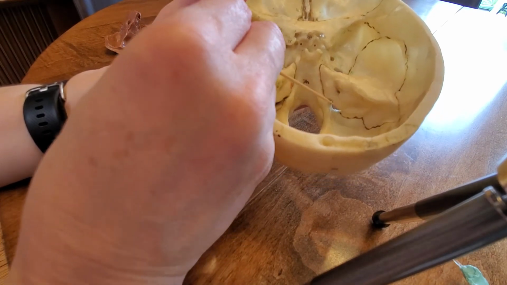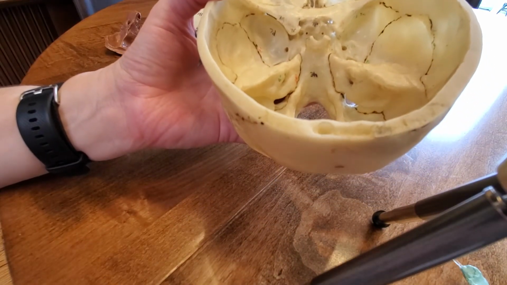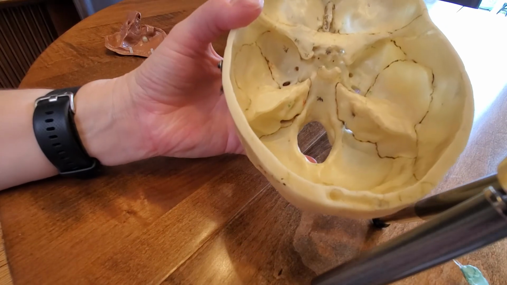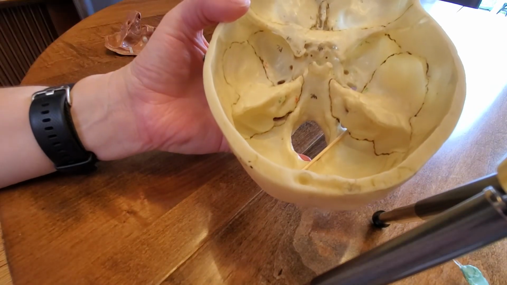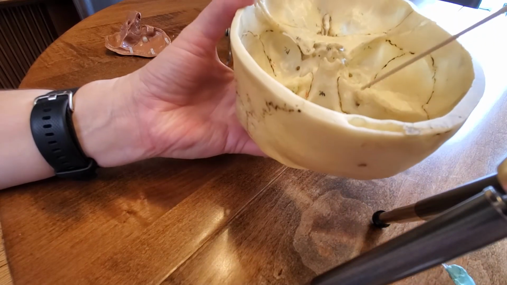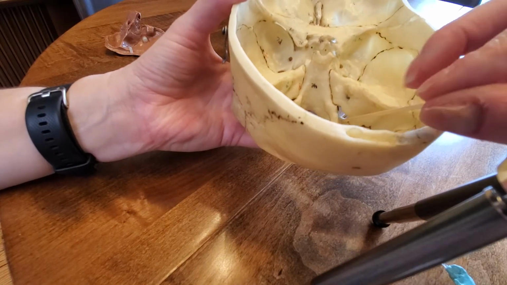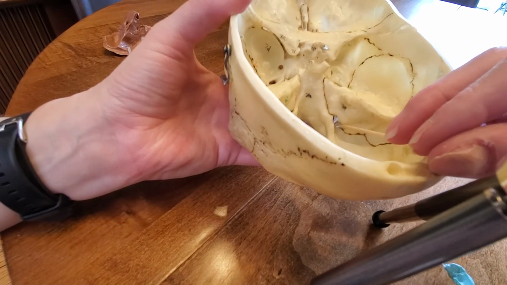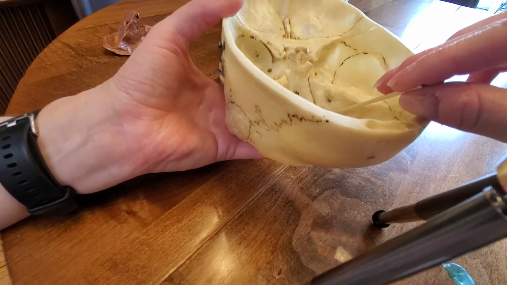And directly below that, if I angle this just right, especially if I put something with a slightly different color than the brown of my table below, I can put this stick through an opening. It's a rather large opening that is directly inferior to the internal acoustic meatus. And this opening is shaped like a kidney bean, and it is the jugular foramen. So the jugular foramen is very visible here.